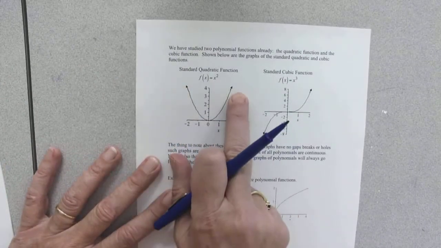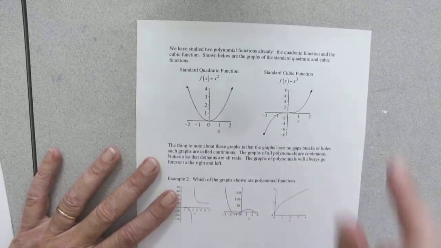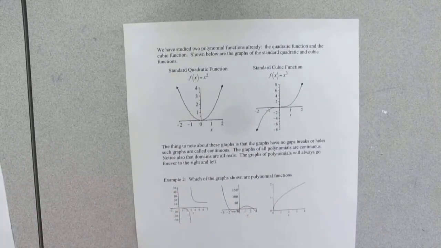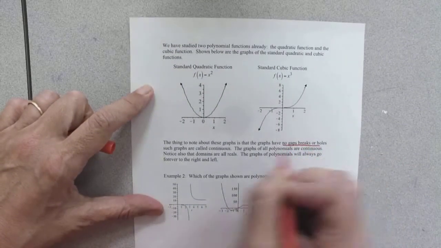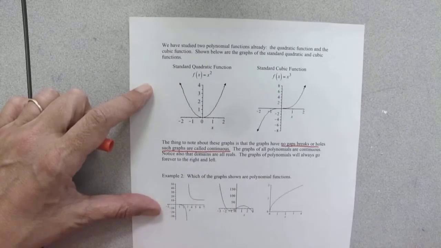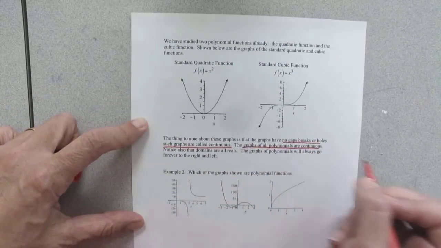This goes forever left, forever right, so negative infinity to infinity. And same thing here, negative infinity to infinity, forever left, forever right. And then another thing these two graphs have in common, this will be a new phrase, their graphs are continuous. A graph is continuous when there are no gaps, breaks, or holes in the graph. And that's what it says down here. Such graphs are called continuous. All polynomial graphs are continuous.